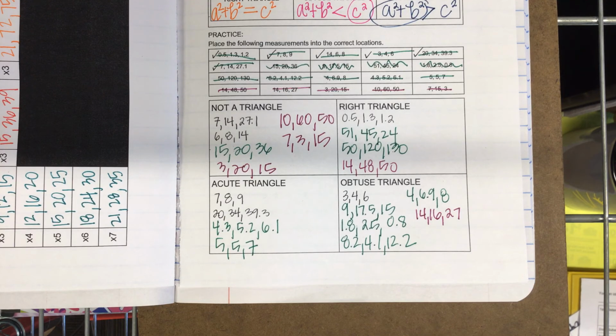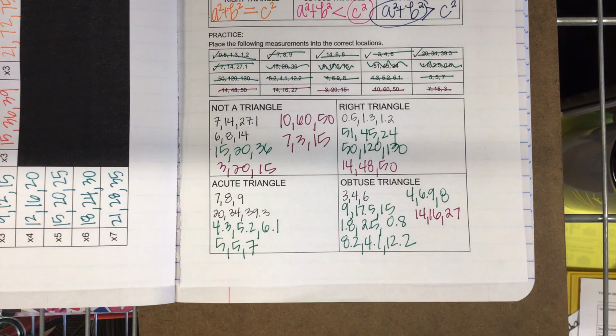But you forget, like that last problem, 7, 15, and 3. 7 plus 3 is not bigger than 15. It doesn't even make a triangle. Here's that last row.